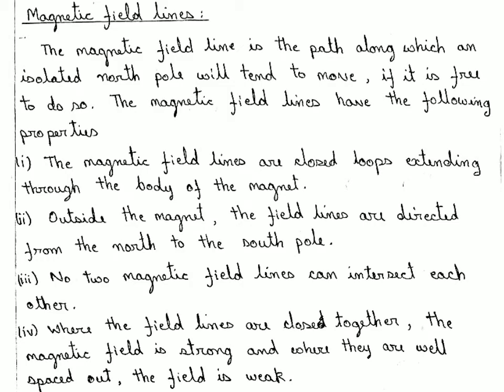Magnetic field lines. Now again, if you can recall, in chapter 1 we studied electric field lines, and an electric field line is defined as the path in which the test charge will move if it is free to do so. So here also, the magnetic field line is the path along which an isolated north pole will tend to move if it is free to do so.